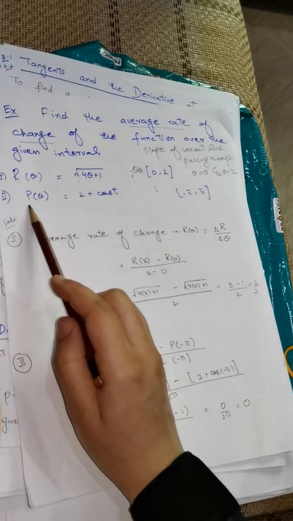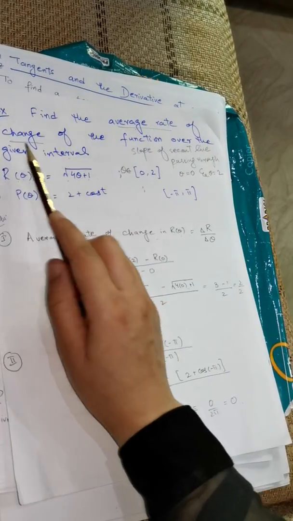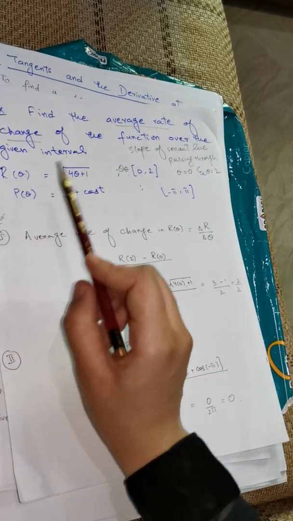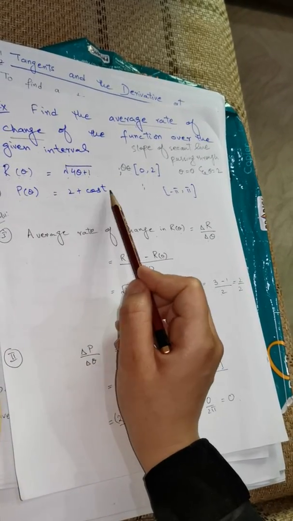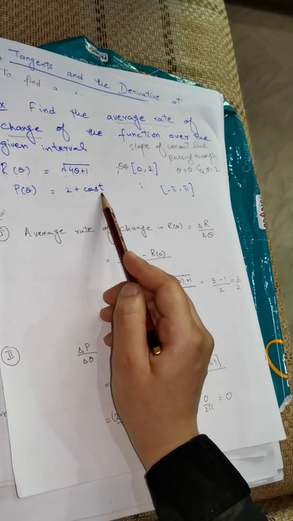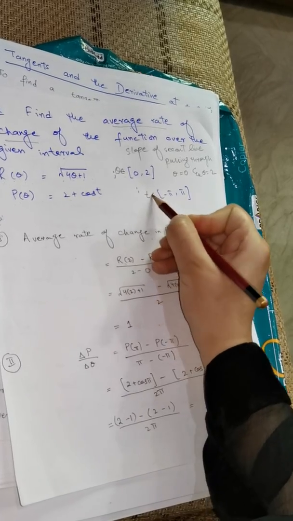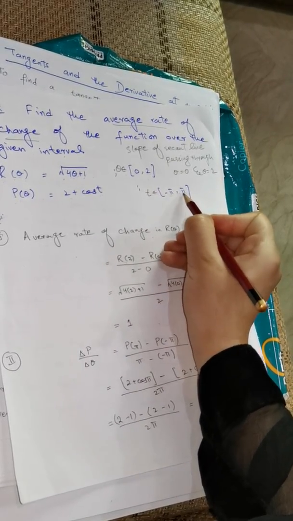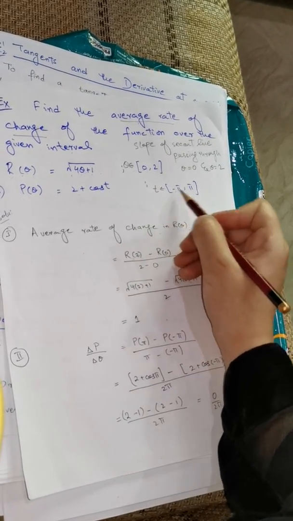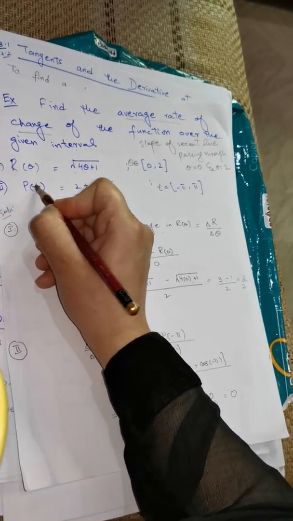Now comes part B. The same question: find the average rate of change of the function over the given interval. p is equal to 2 plus cos of t. In this case, p is defined through t. What is the t value? t belongs to minus pi to pi. So the initial value of t is minus pi and the final value is pi. This one is t, not theta.